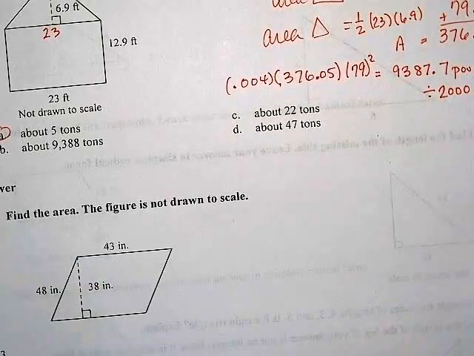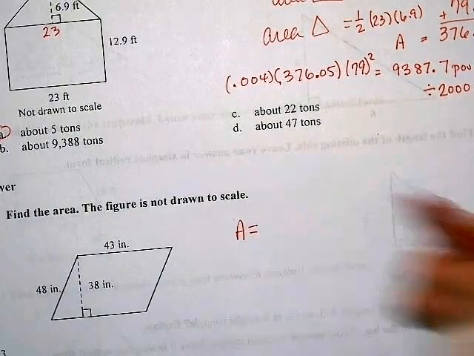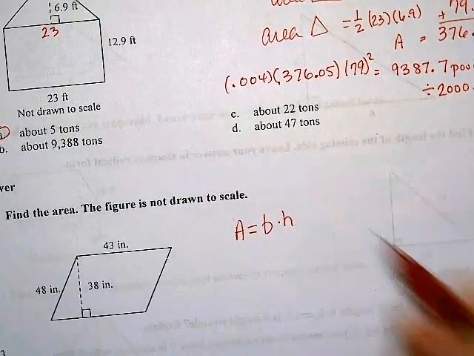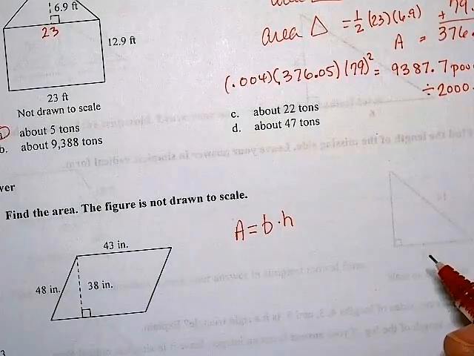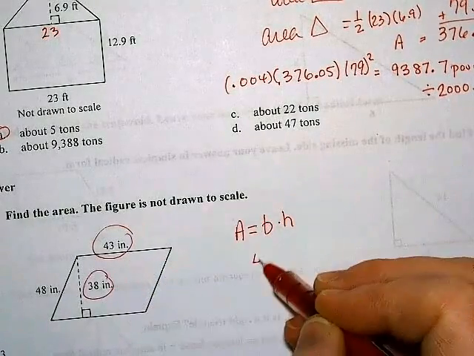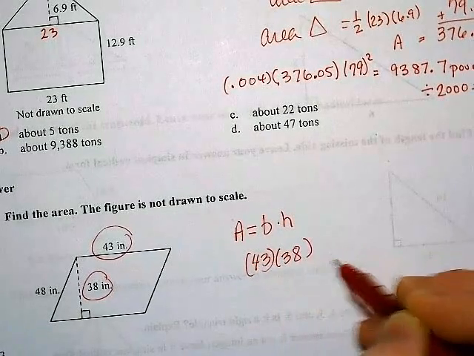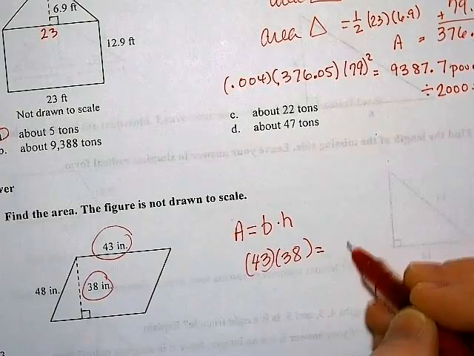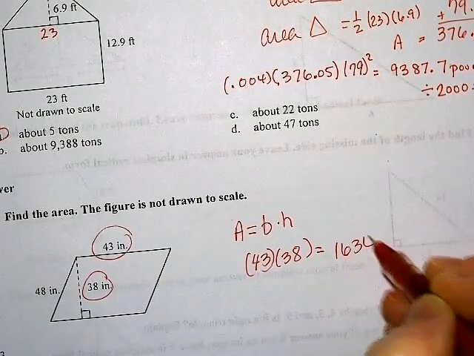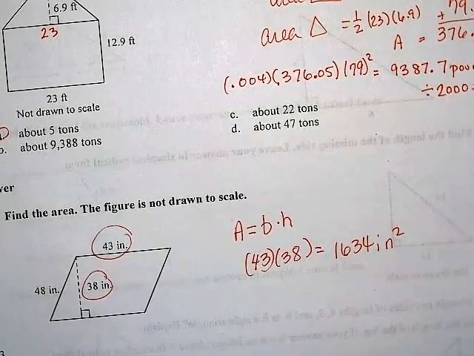Okay. Number 2. What is the formula for this shape? It's the base times the height. And you need to remember that the base and the height are going to be perpendicular to each other. So it's 43 times 38, and that's going to give you 1,634 inches squared. Did everybody get that?